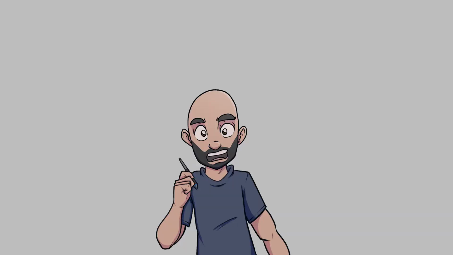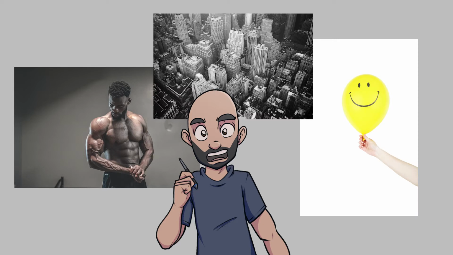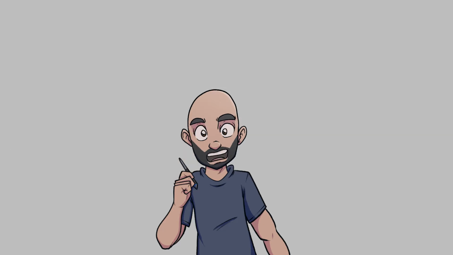Drawing is hard sometimes. Bodies, buildings, balloons are hard. Things with specific structure are hard to draw unless you learn how to break them down. It may seem like cheating, but tracing is a great way to learn how to break things into shapes.